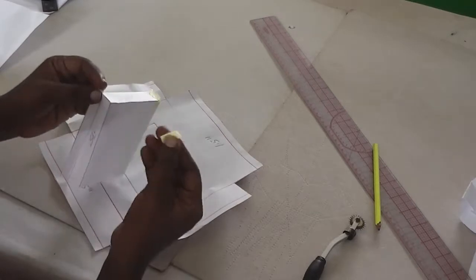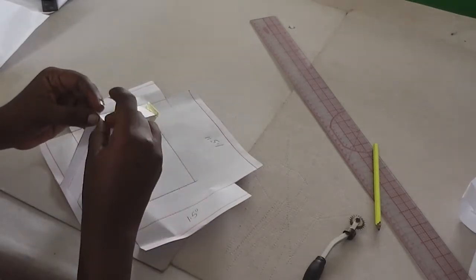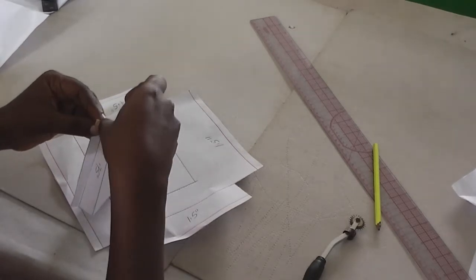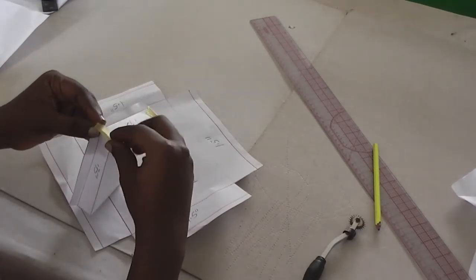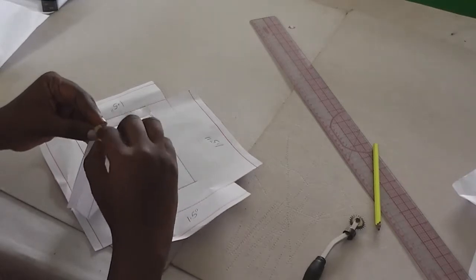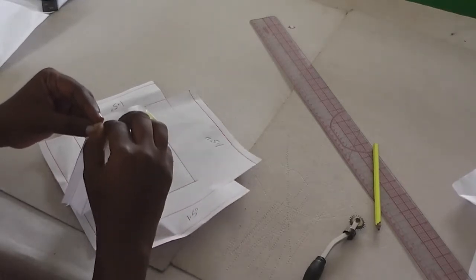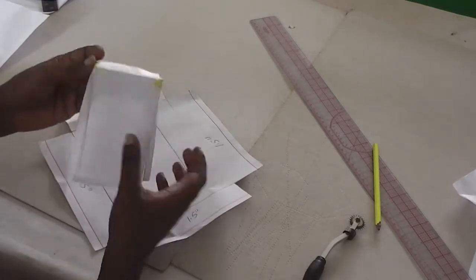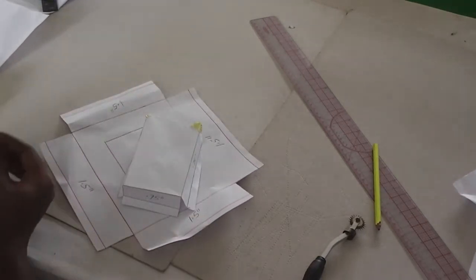Earlier I explained why I'm not using glue or putting a tab there: I'm going to cut through all the points and all the angles, and I don't want it to be difficult to cut.